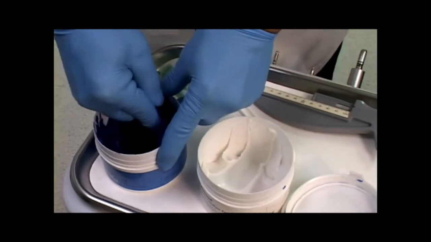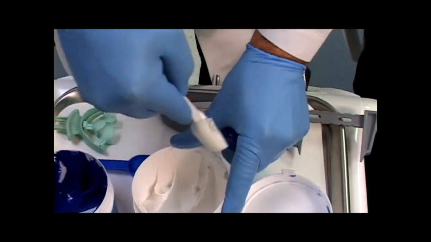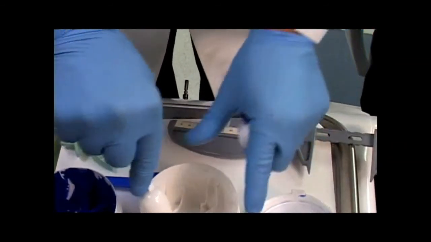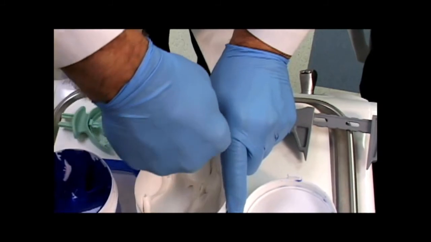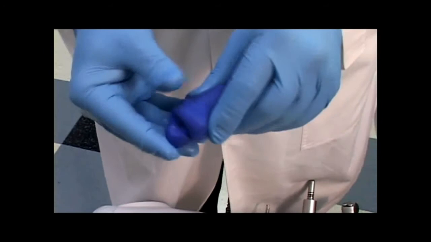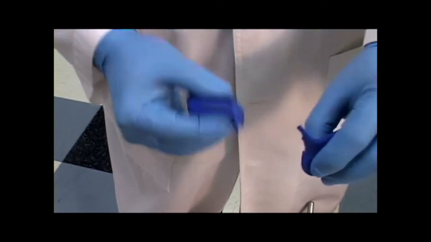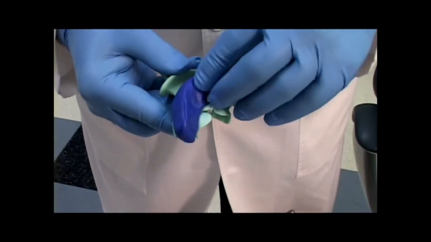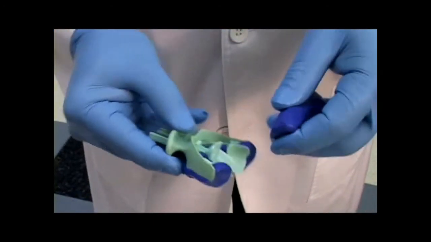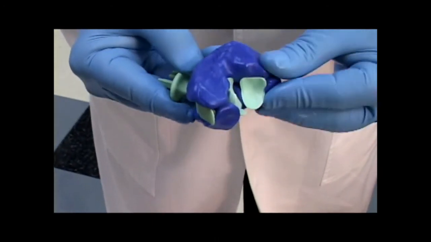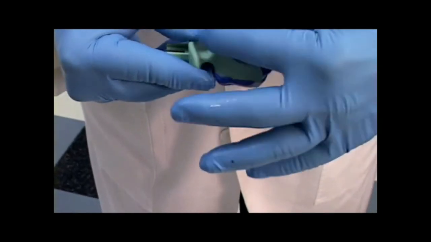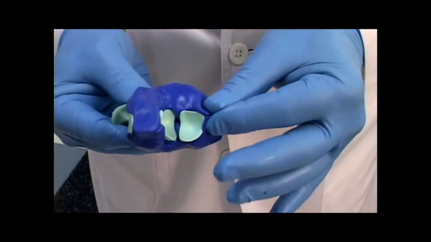Two scoops of virtual impression putty fast set are usually sufficient for most mouths. However, if there is severe resorption of the residual ridges, then three scoops might be necessary. The material is thoroughly kneaded until it is one homogeneous color. Separate the material into two sections and place them over the wings of the tray on both sides. By pinching the ends, it helps to secure the material into the tray. Now we are ready to approach our patient.